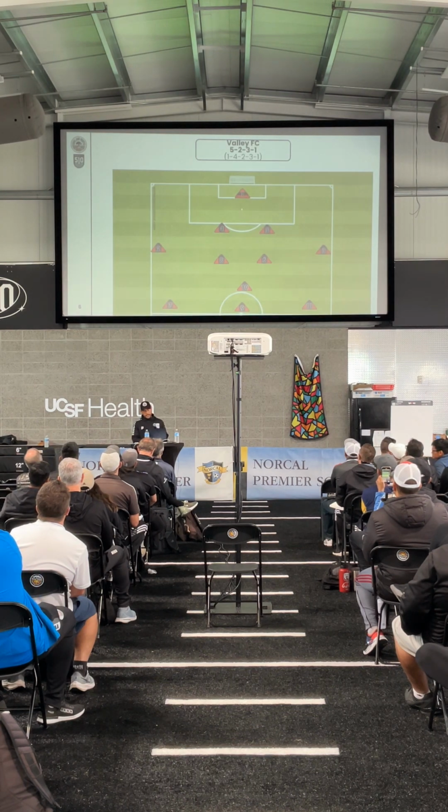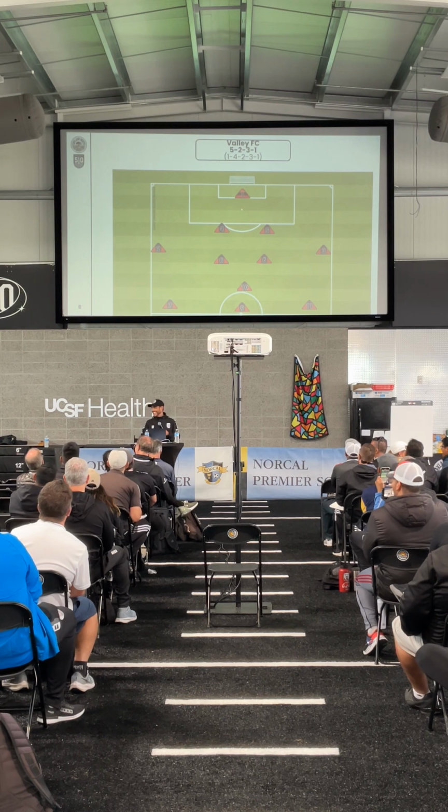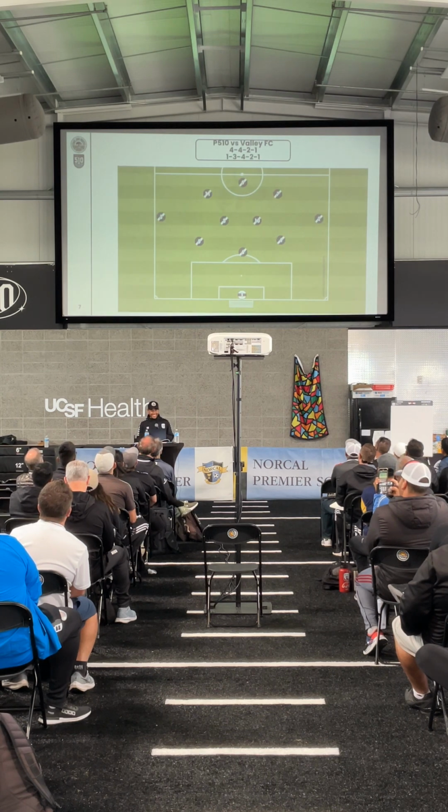We expect, now in this league it's difficult to know what the opponent's going to bring, but we think that they're going to play a 5-2-3-1. That's with the goalkeeper included. But for you old-fashioned people, it's 1-4-2-3-1. So for us, it's 4-4-2-1 or a 1-3-4-2-1.